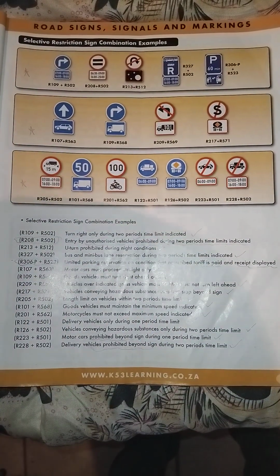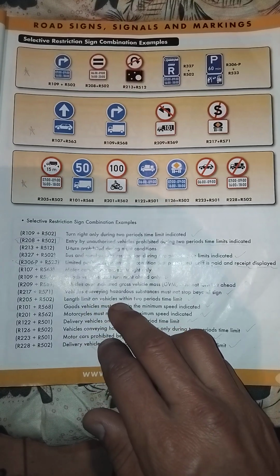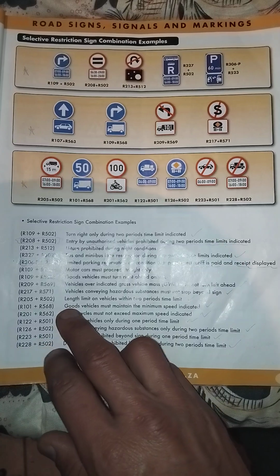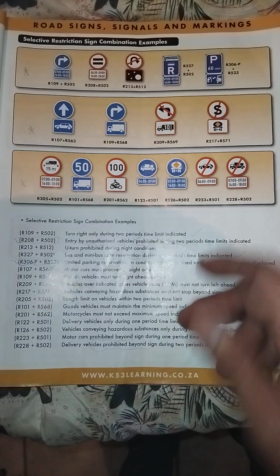That's what it actually means when they say length limit on vehicles within 2 periods time limit.